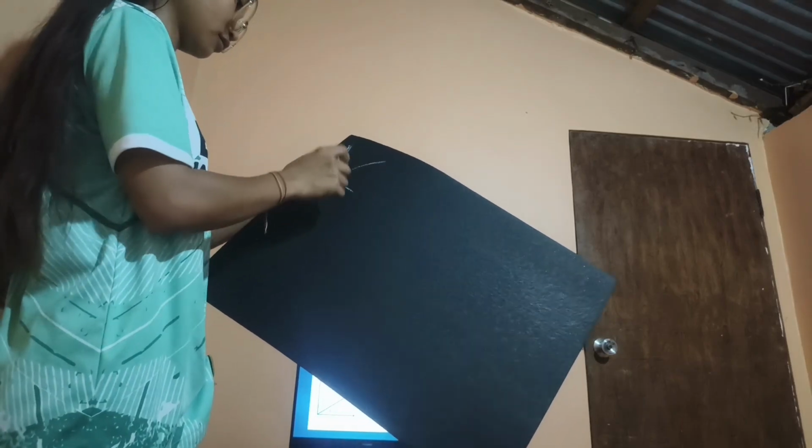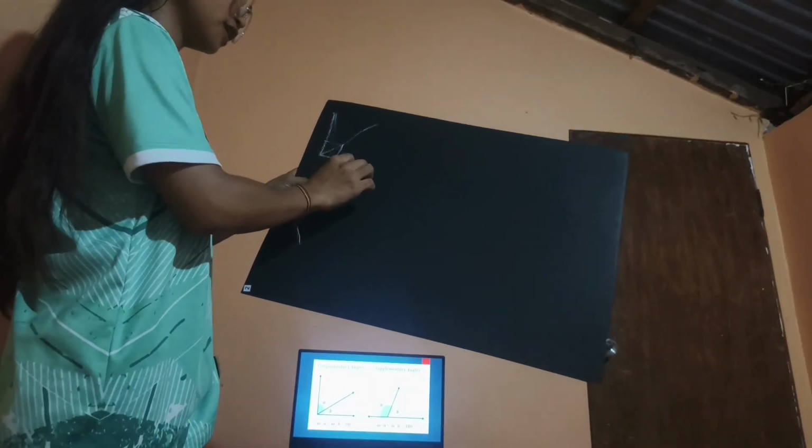Supplementary angles are twice the complementary angle. The complementary angle is like this. These are the complementary angles, with a measure of 90 degrees, and then the supplementary angles will be this.